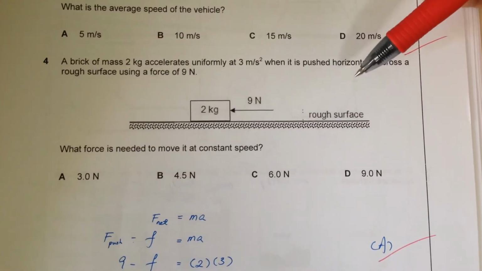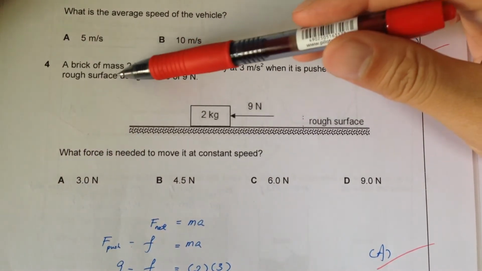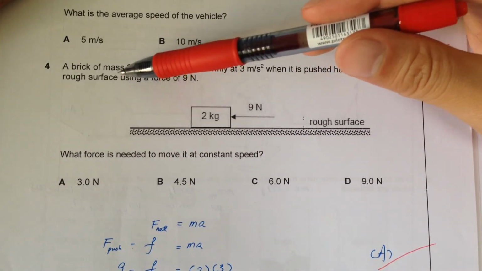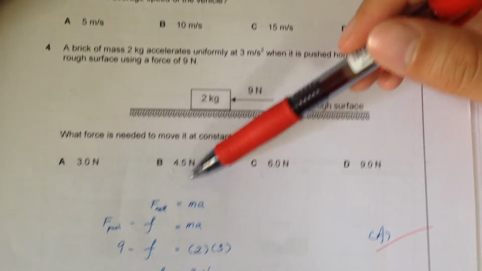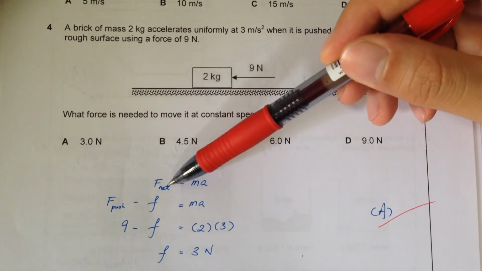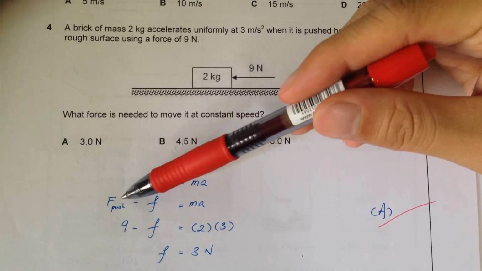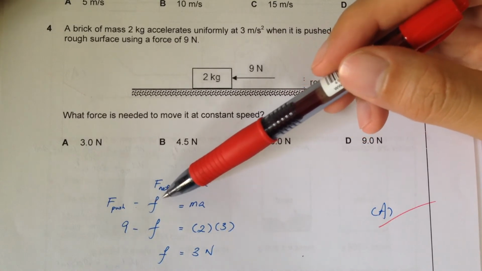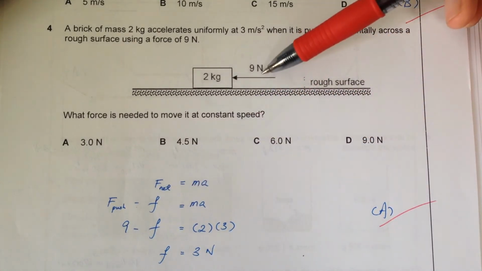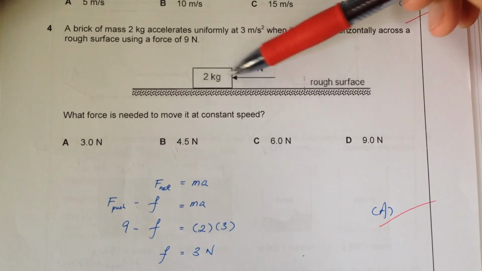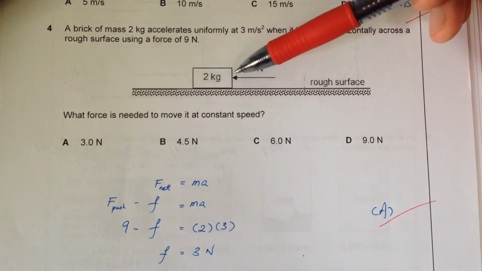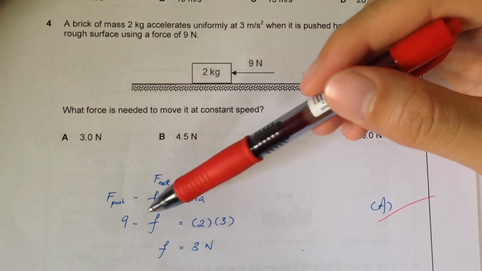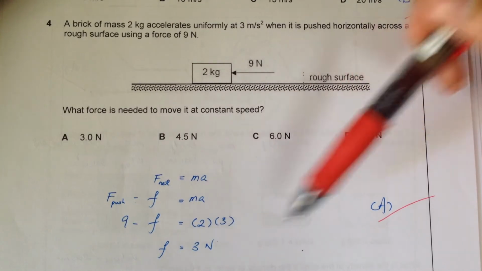Okay, for question 4, note that it is a rough surface. A rough surface is an indication to you that there is friction. So when you are considering the net force, it is actually made up of 2 components, the pushing force and the friction. Okay, so you need to get this part straight. And you also know that because the pushing force is towards the left, your acceleration will also be towards the left. Okay, so after you do this, substitute the right values, then you do your algebra, you will get the frictional force.